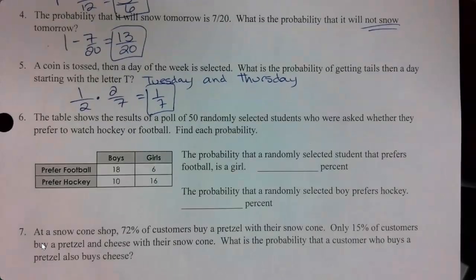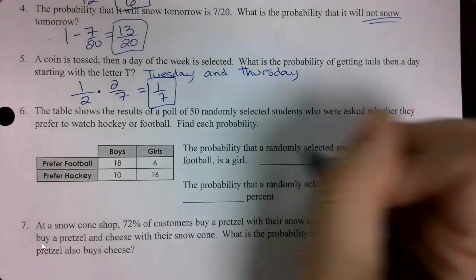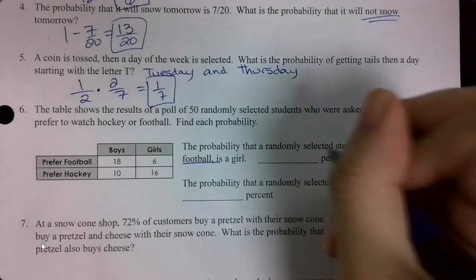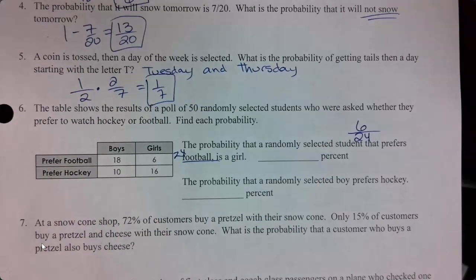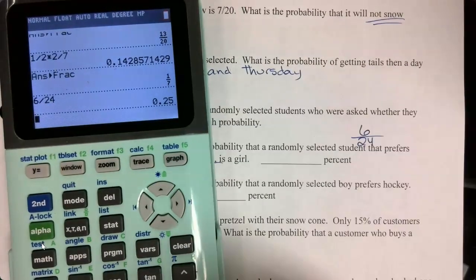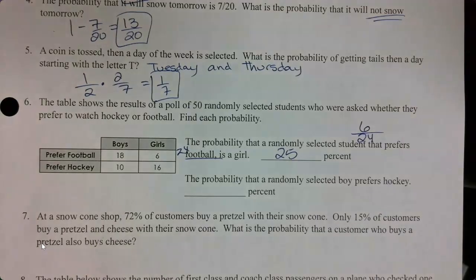Number 6 says the table shows results of a poll of 50 randomly selected students who are asked whether they prefer to watch hockey or football. Find each probability. The probability that a randomly selected student that prefers football is a girl. Because it says they prefer football, and then I need to know that they're a girl, I want 6 out of whatever my total football is, which is 24. So it gives me 0.25. I multiply by 100 to turn it into a percent. I get 25%. No need to have the percent symbol because it says the word.